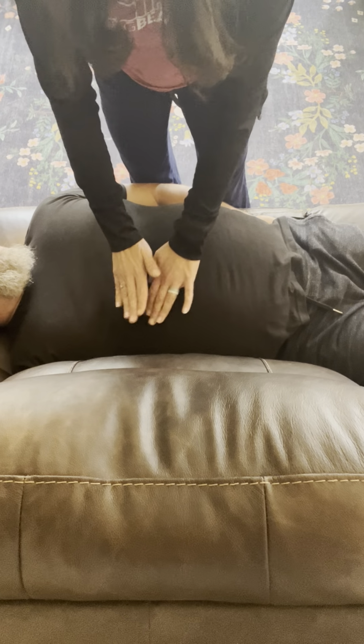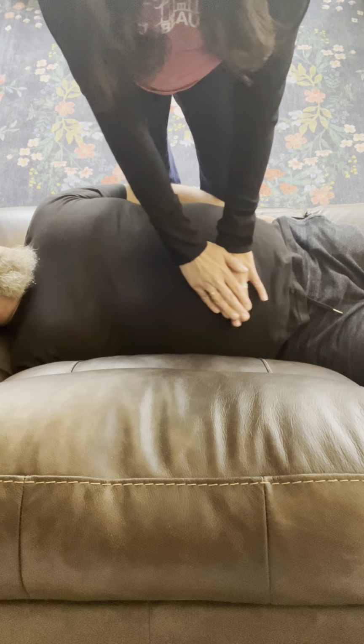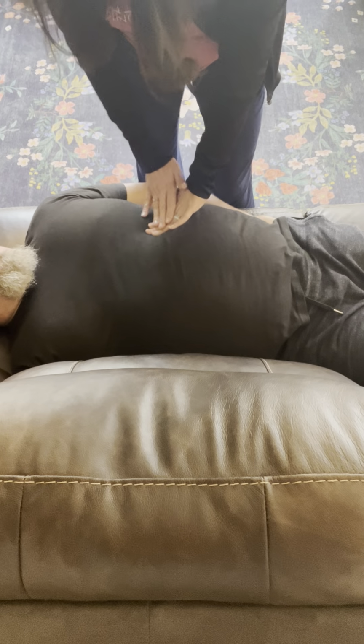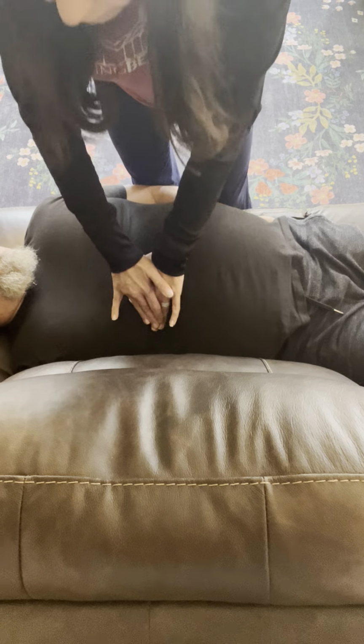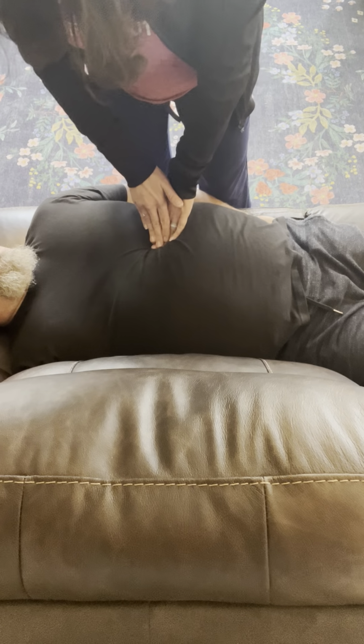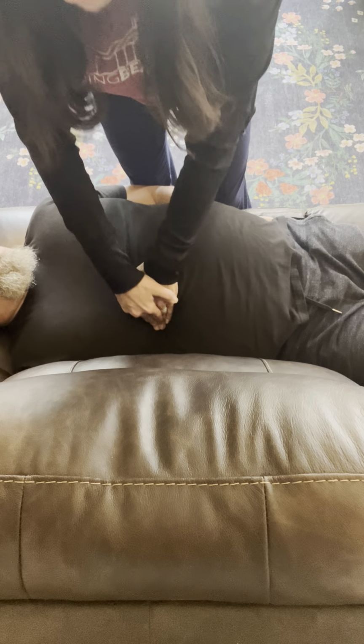Now I'm going to move to light to deep palpation, light, moderate to deep. And I'm going to do that in all four quadrants, asking the patient to stop me if he feels any pain. With the two-handed method. A little bit more moderate. Are you having any pain? No. And deep.